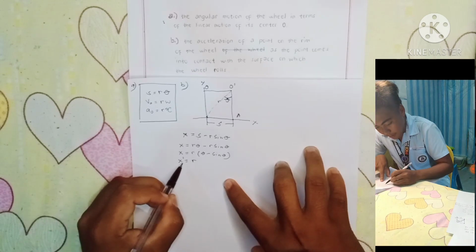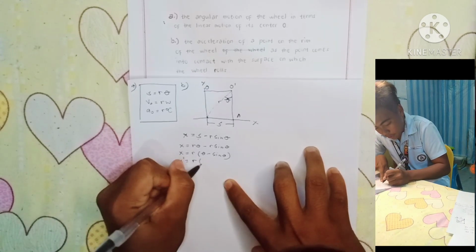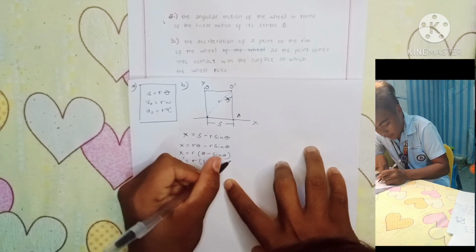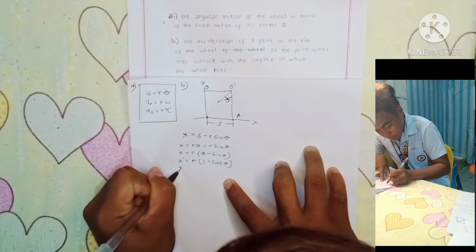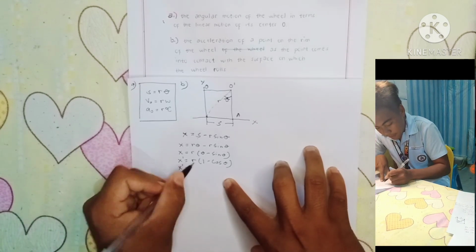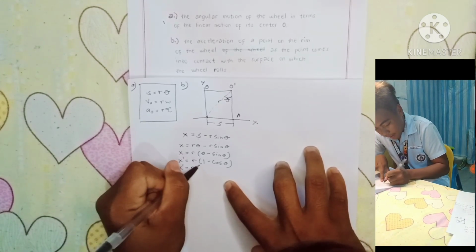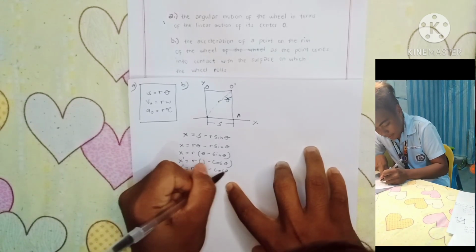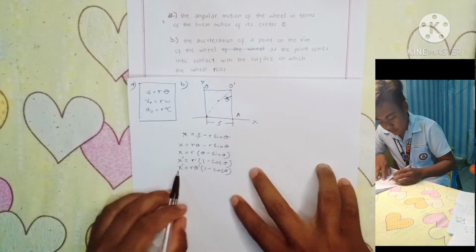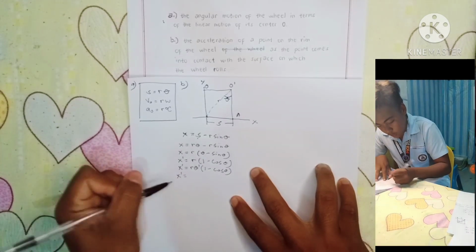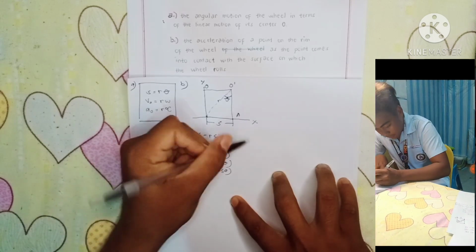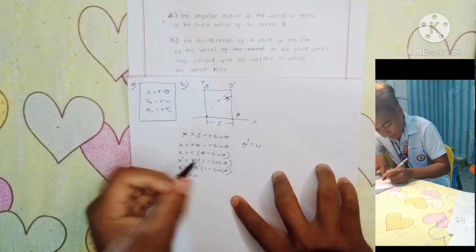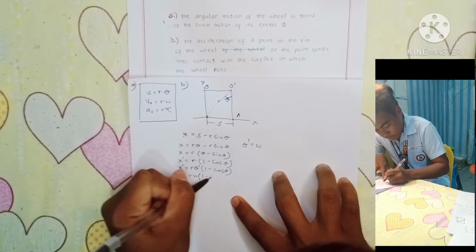X prime, or first derivative of X, is equals to R times 1 minus cosine theta. So, X prime is equals to R theta prime times 1 minus cosine theta. So, X prime ulit is equals to R. Itong theta prime is equal siya sa omega. Omega times 1 minus cosine theta.